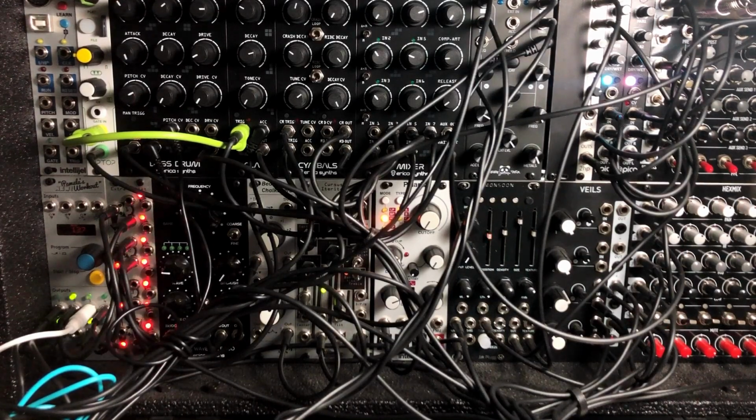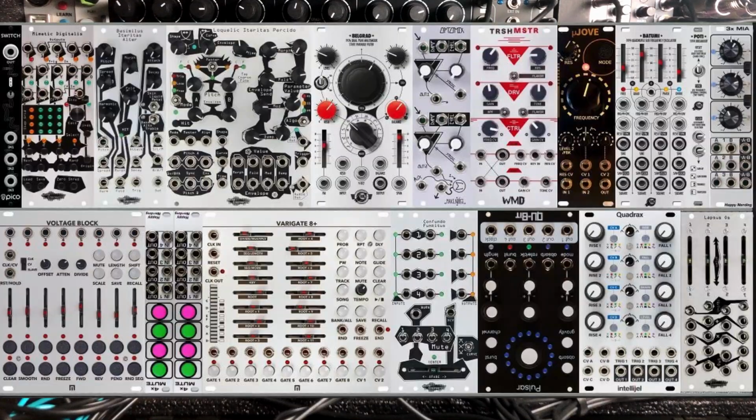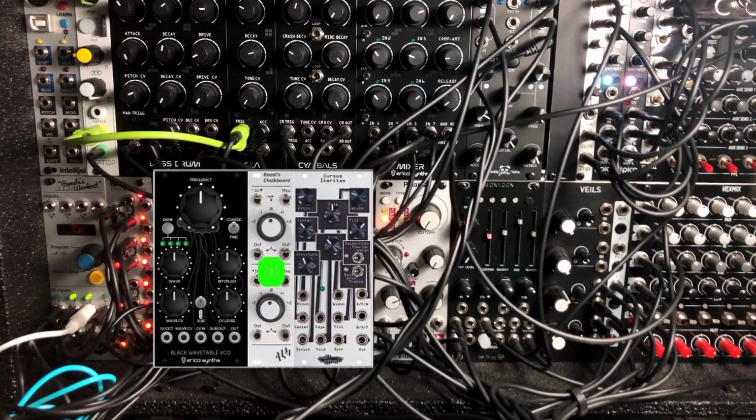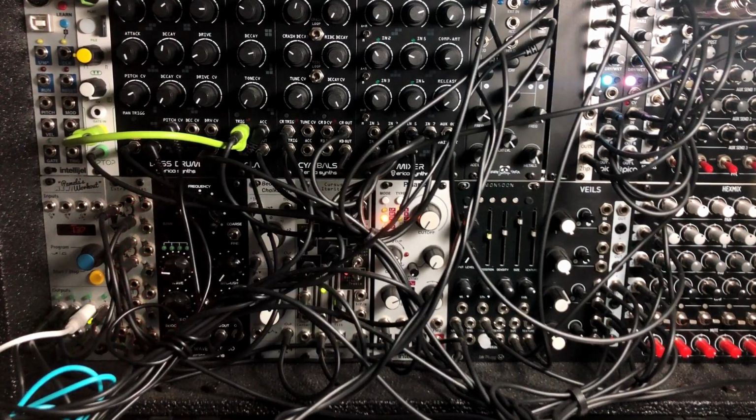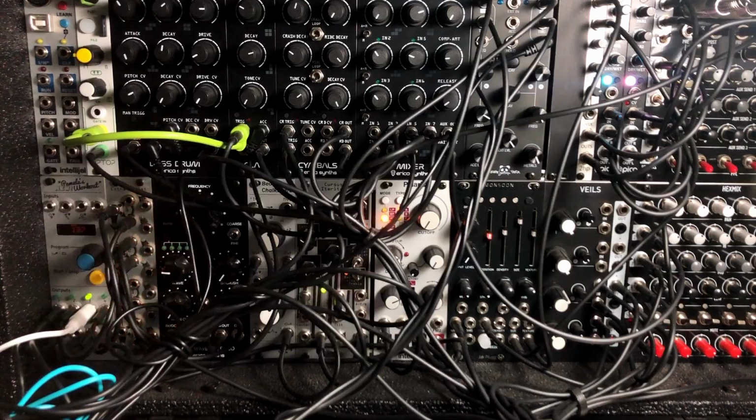The modules we're gonna focus on today are the Erica Black Wavetable VCO, Noise Engineering Cursus Iterum, Ujove Trashmaster, and Beast Chalkboard, which is an octave switch. There's also this little manual switch from Erica, which is very useful to have.